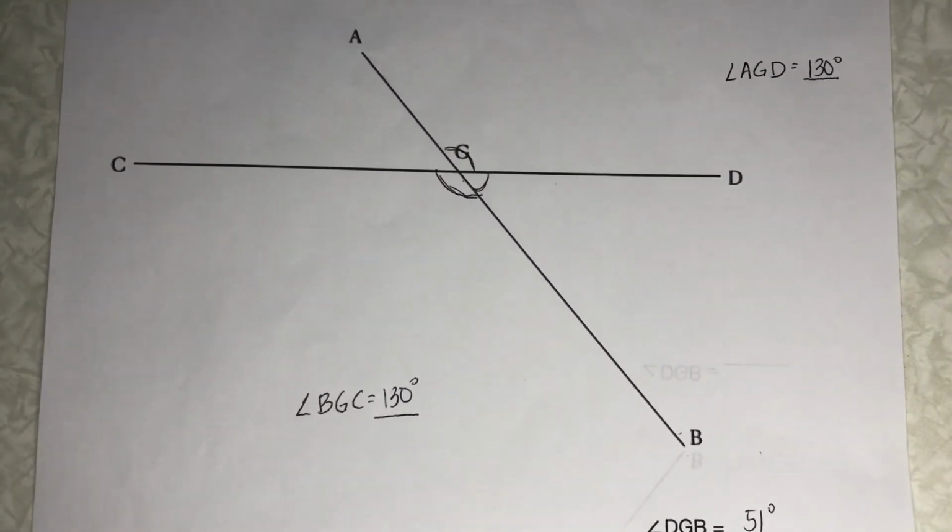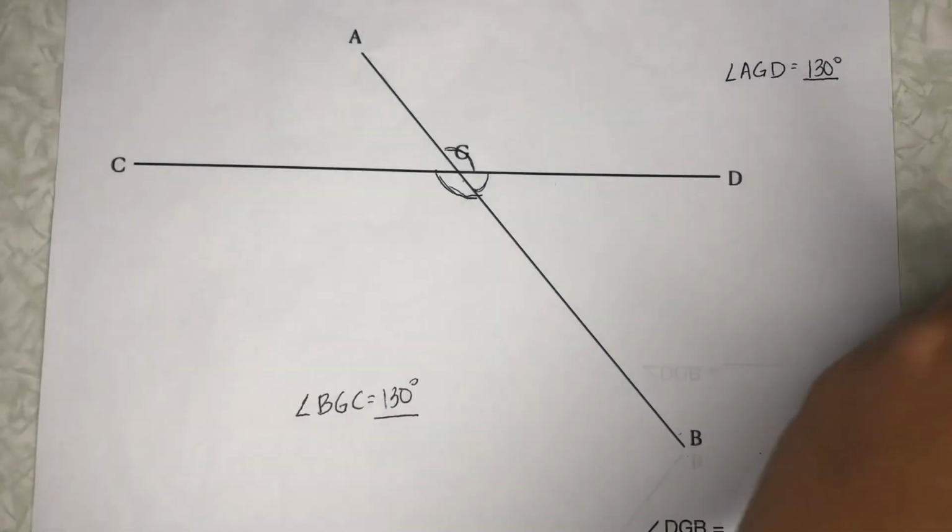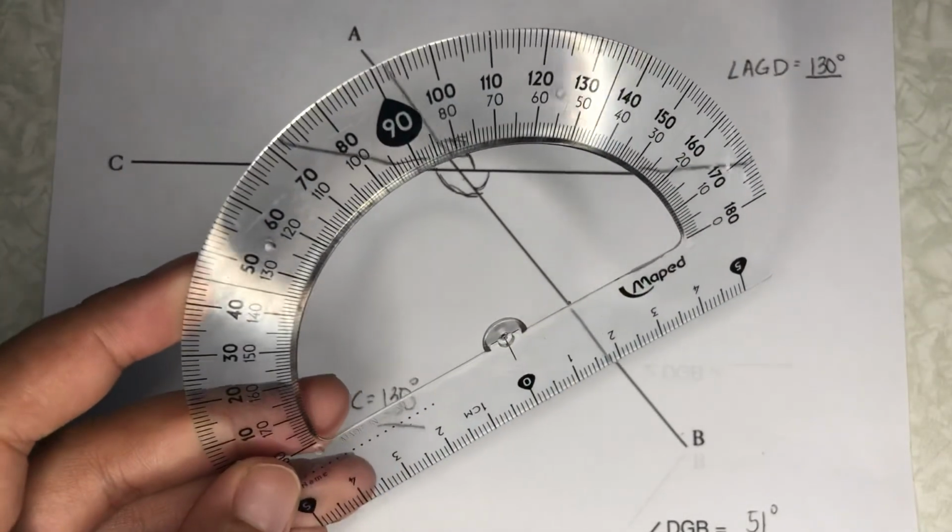Alright, so that's it. I hope you learned something today on how to use your protractor in measuring angles.